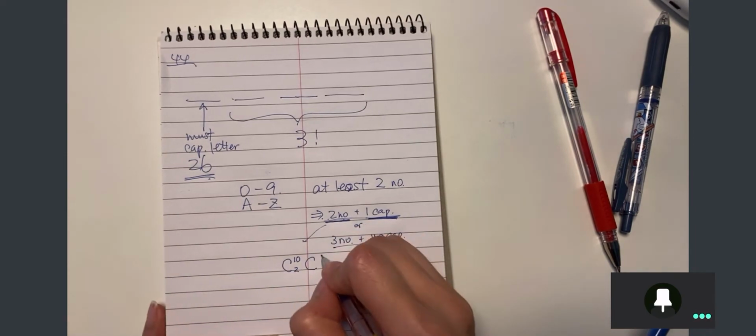And for the capital letter, how many can we choose from? Since the first digit must be a capital letter, the remaining option is only 25. We choose 1 out of 25 capital letters.